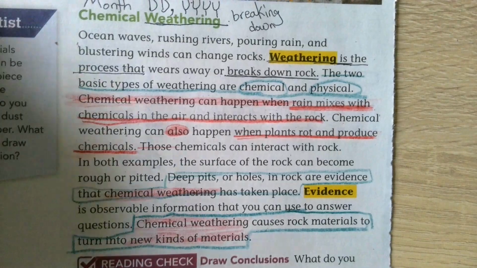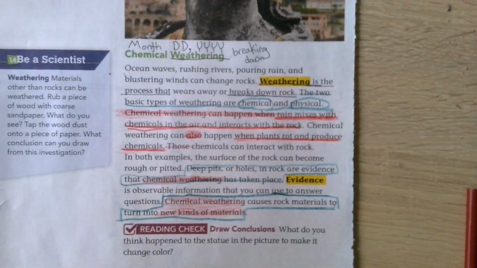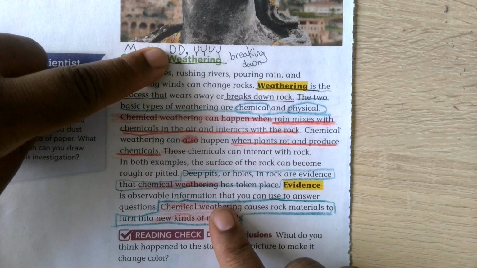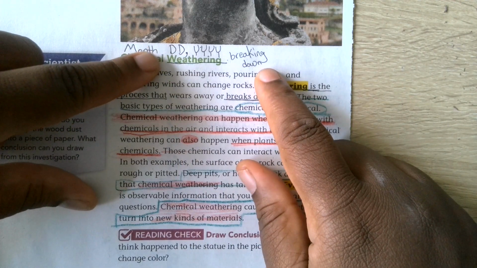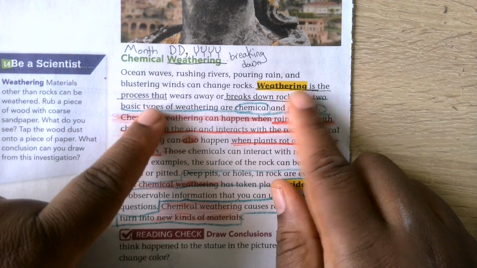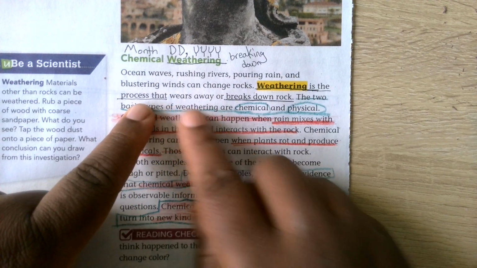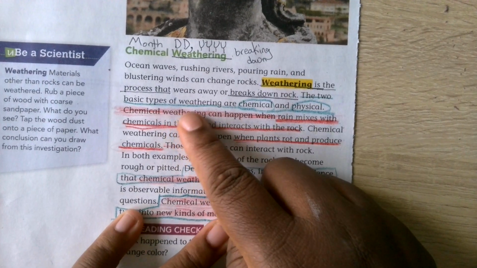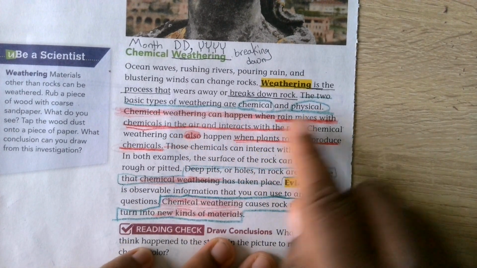So my final annotations look like so. I underlined weathering. I wrote down what it meant. I underlined the definition of weathering. Weathering is the process that breaks down rock. The two basic types of weathering are chemical and physical.